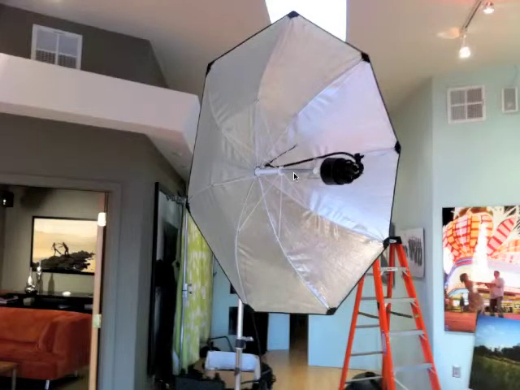Next up is a Profoto 5-foot giant reflector. Profoto makes these in two sizes. One is a 5-footer, the other is a 7-footer. The 7-footer is great because it's so large. And what makes this different from a regular umbrella, besides the price? A regular umbrella is about $50. This umbrella, I believe, is about $1,100. So there's over a $1,000 price difference.